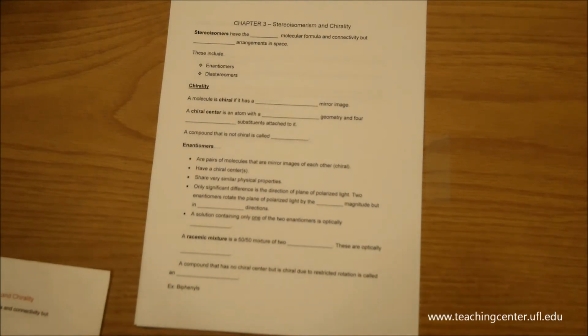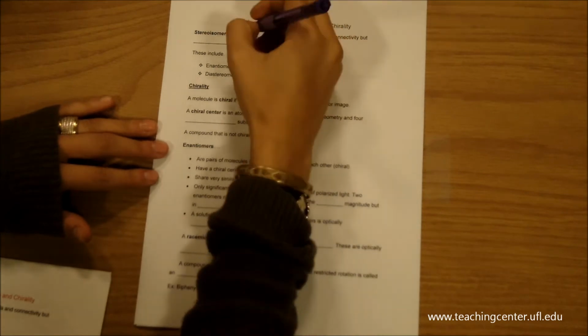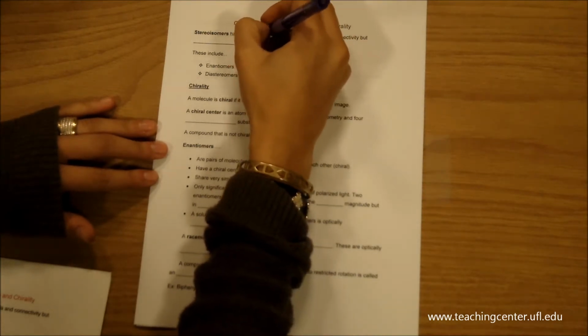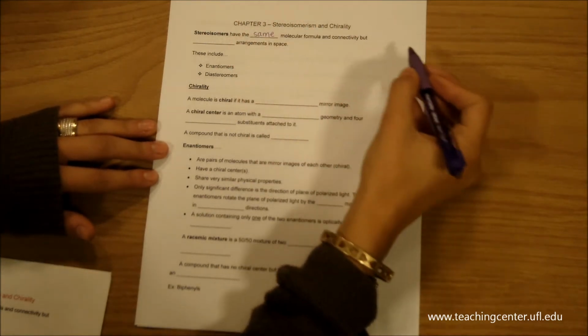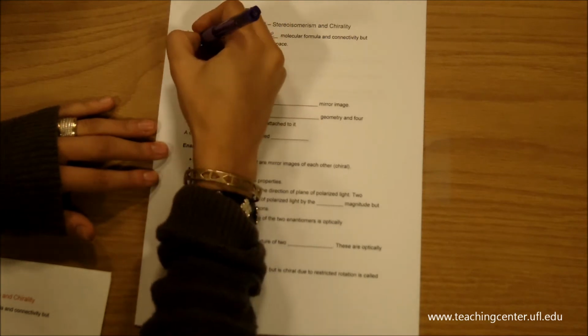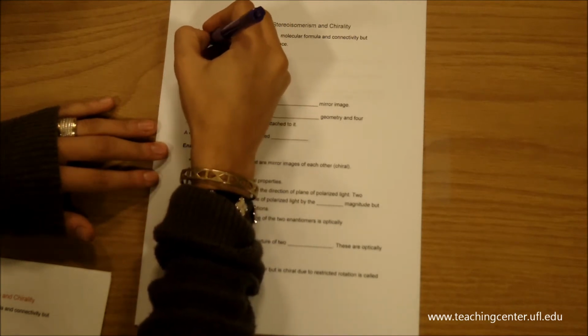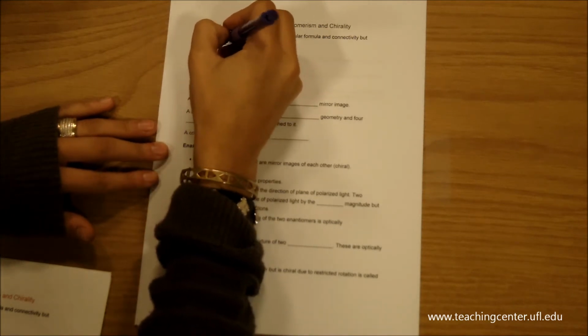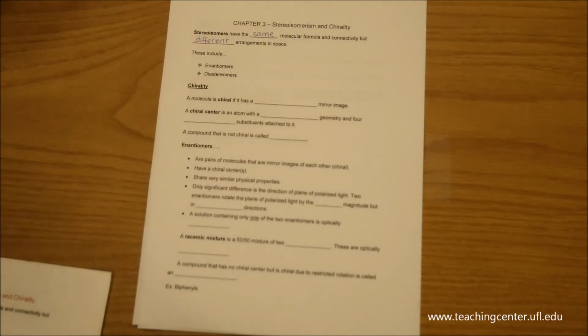Stereoisomers are molecules that have the same molecular formula and the same connectivity, but they have different arrangements in space. These include enantiomers and diastereomers, and we'll go over the differences between those two.